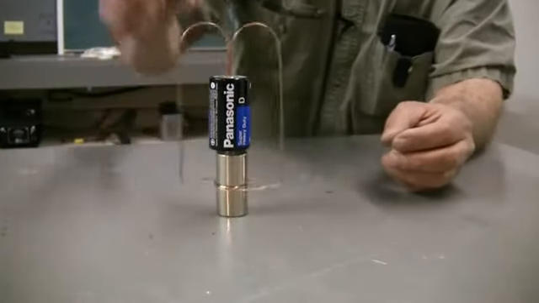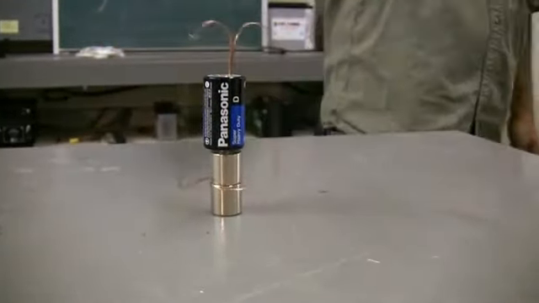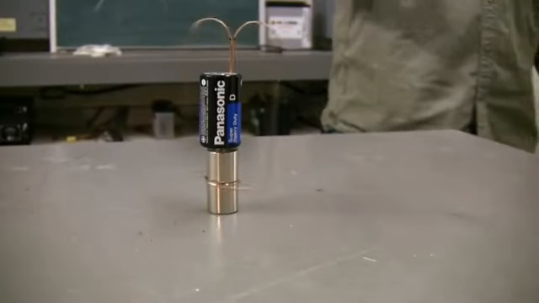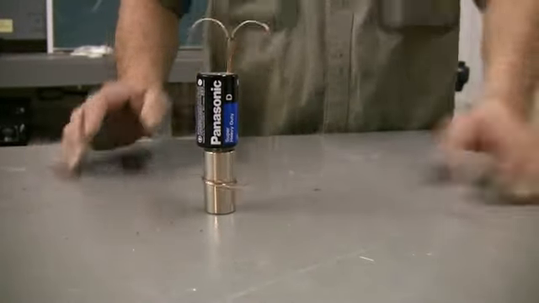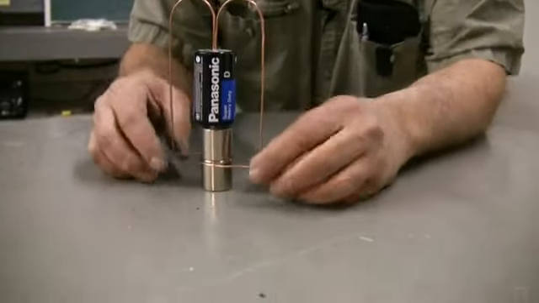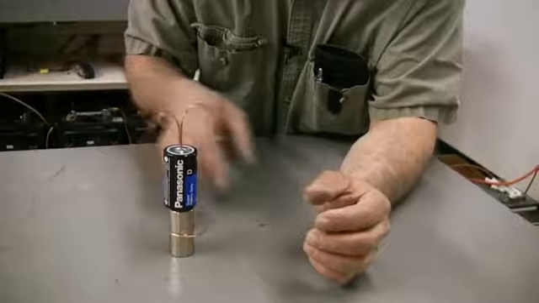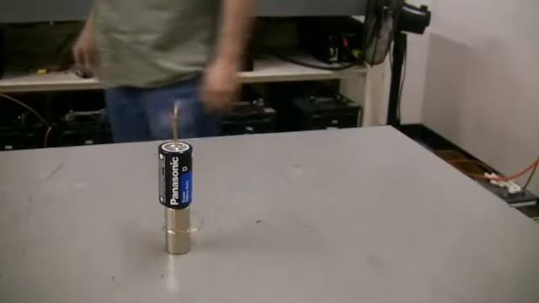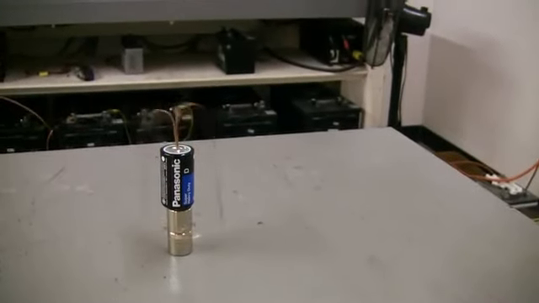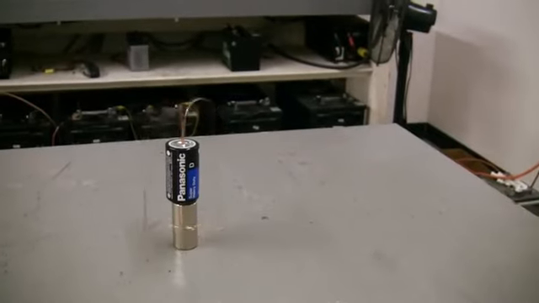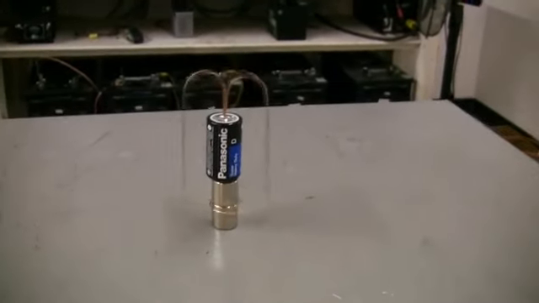It's basically running around the battery now at an angle. There we go. And once you get it adjusted right, it can just go as fast as it wants to go.